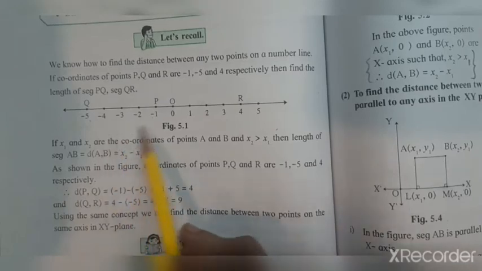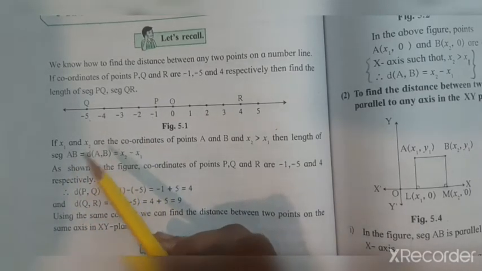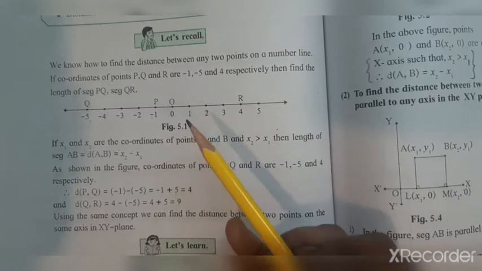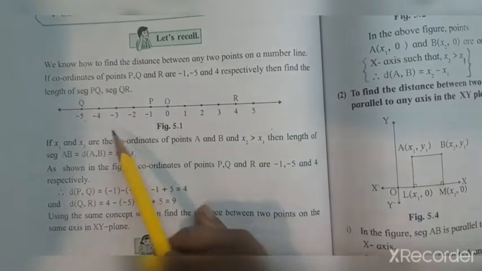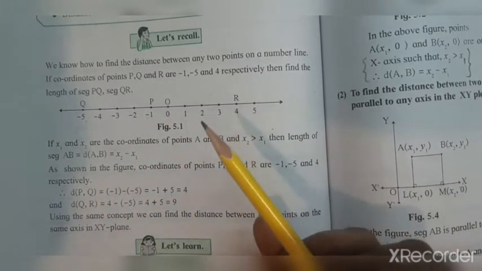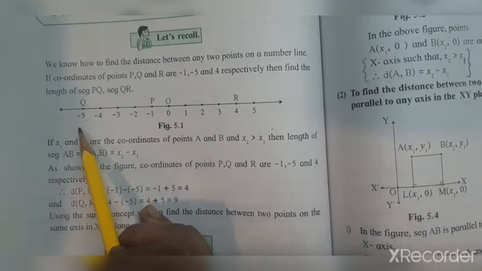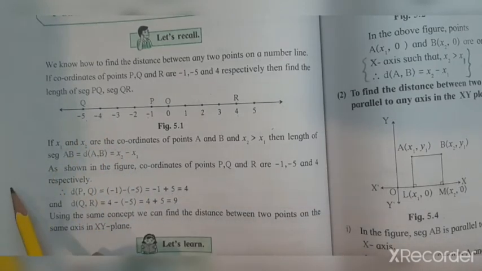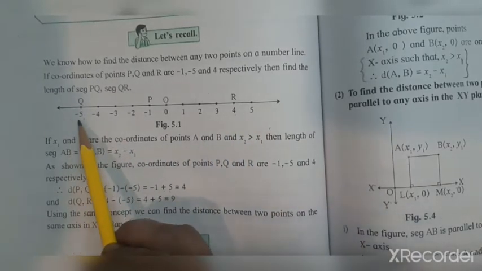But when it is in case of negative and negative, we have to compare. As I told you, the number which is on the right hand side is always greater. Here also we can see that R, or 4, is on the right hand side and Q, or -5, is towards the left hand side. So 4 is greater. So 4 minus -5.